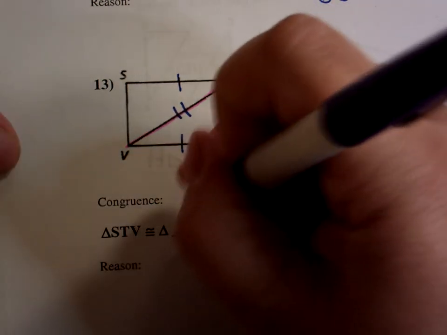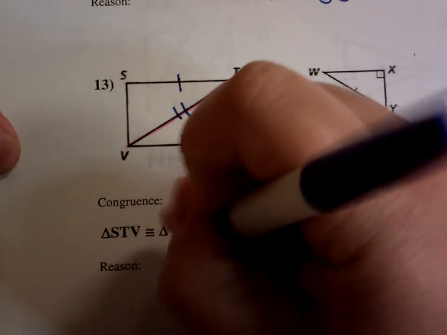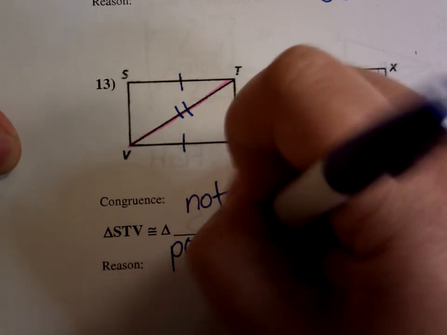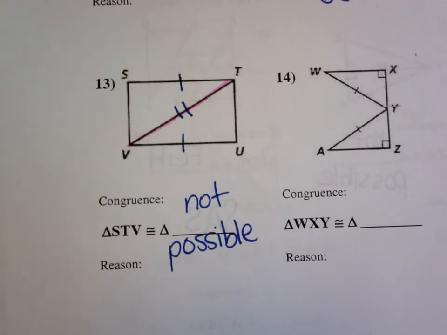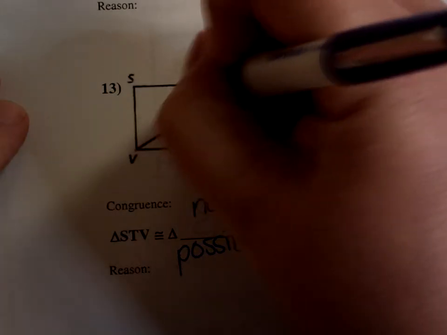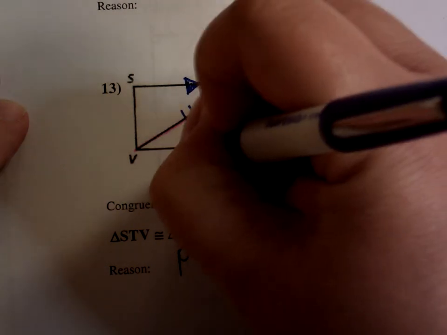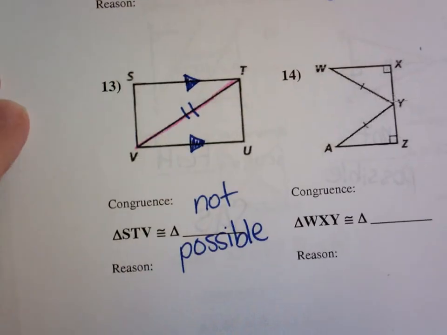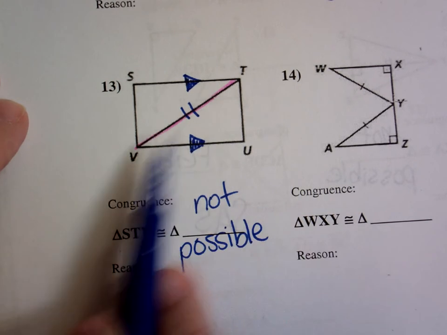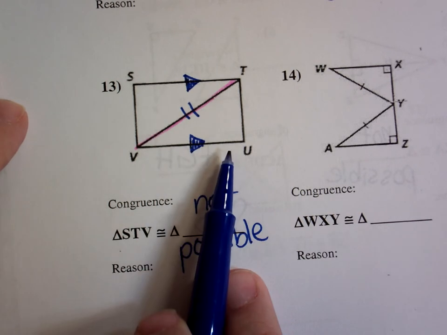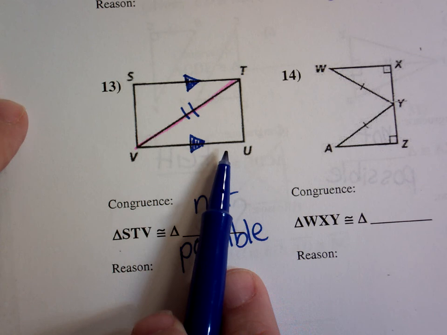Now let's say just for a second, what if instead of the congruence markings that are there, these had been arrows? Sometimes you'll see one like that. That would tell me that ST is parallel to VU. That would tell me that alternate interior angles are congruent. So that would be some additional information.